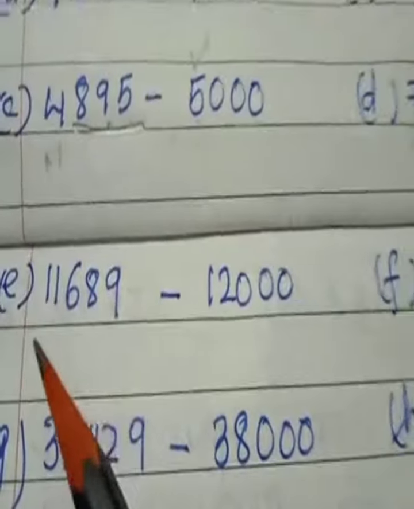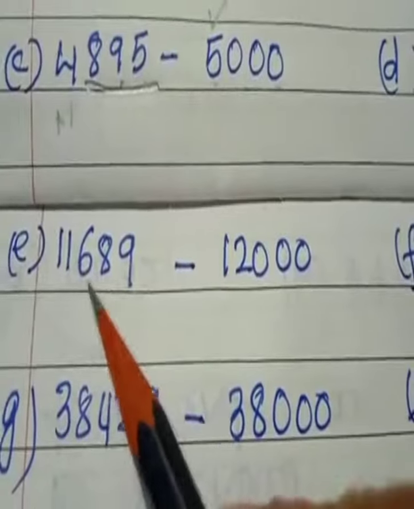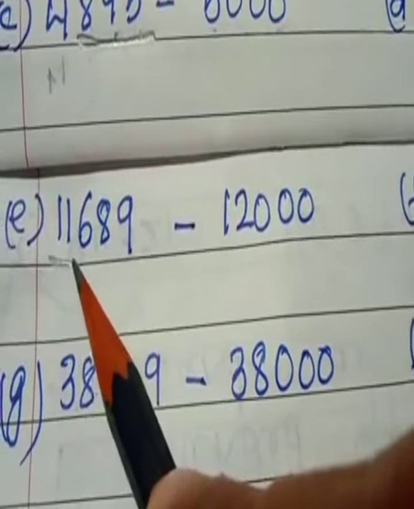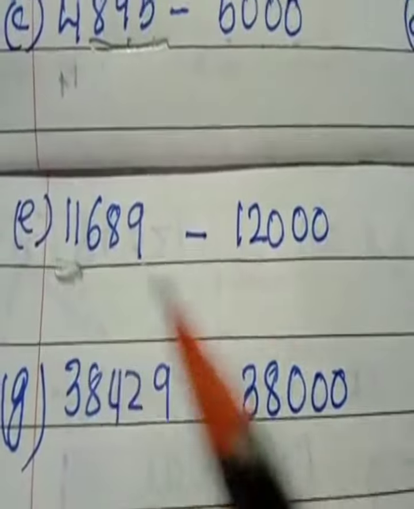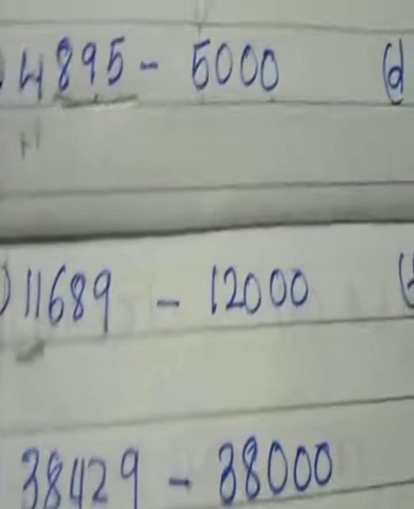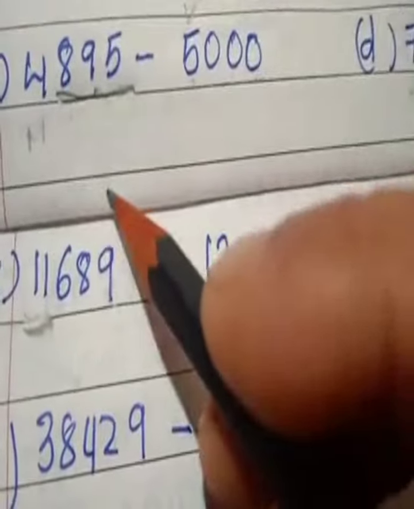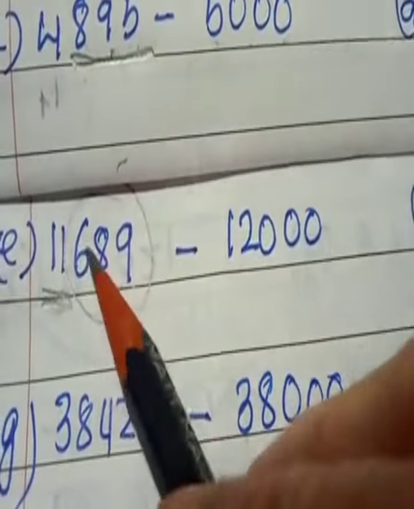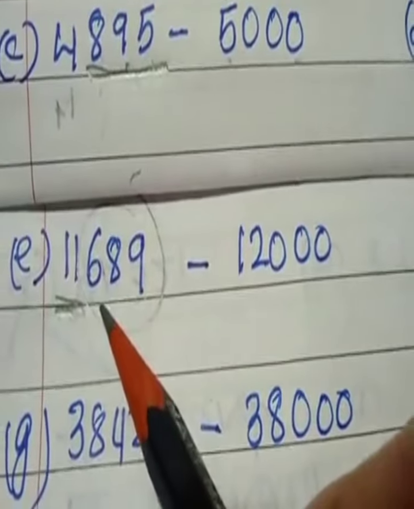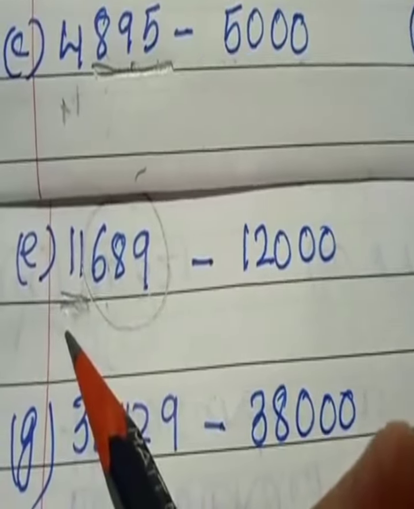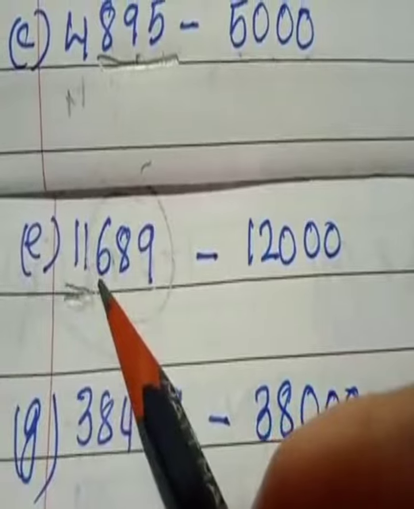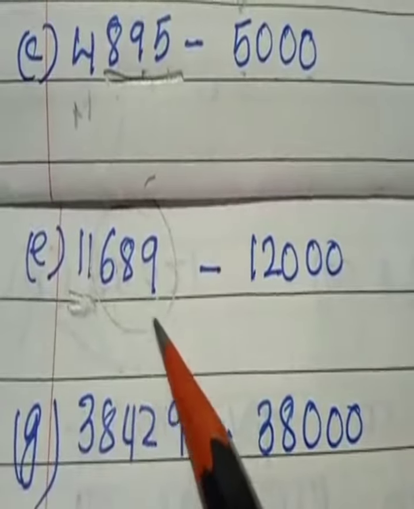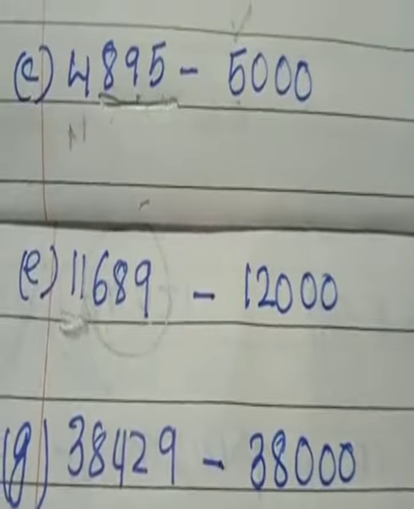Here we have 5 digits, so don't get puzzled. Here we can consider 1000, and beyond 1000 we will take together, so we will take 11,000. And this will be the deciding factor now: 689. Whether it is 500 or more than 500? Yes, it is more than 500. So 1 will be added to 11, making it 12,000. So hundreds, tens and ones places will remain 0.